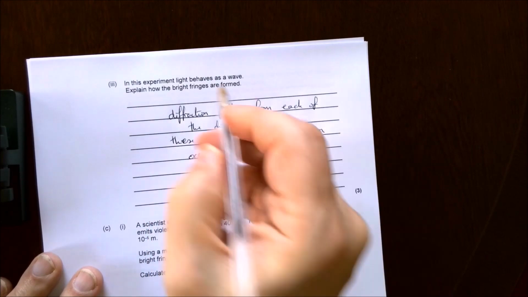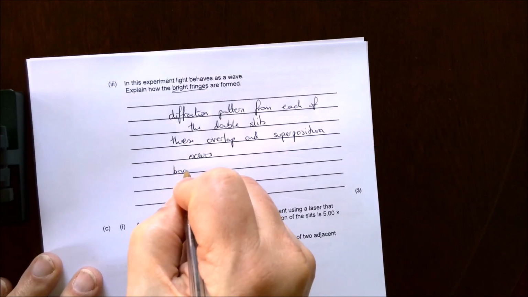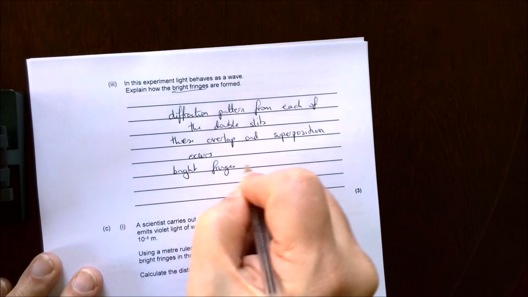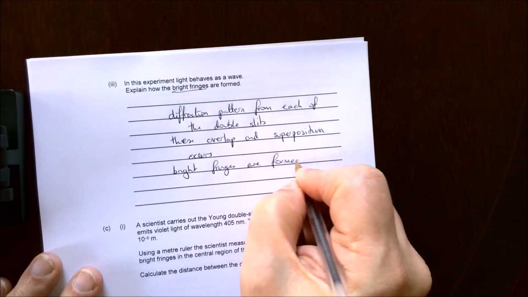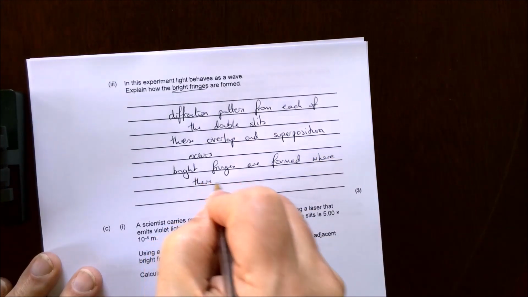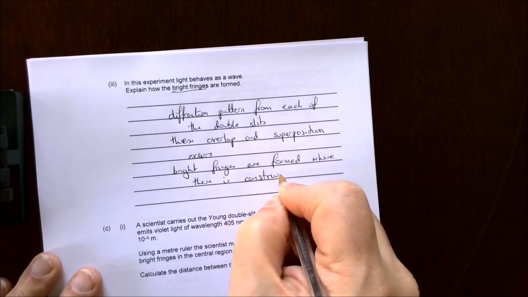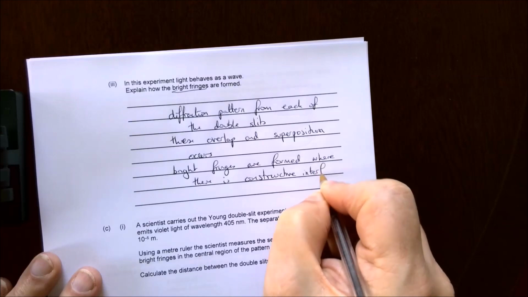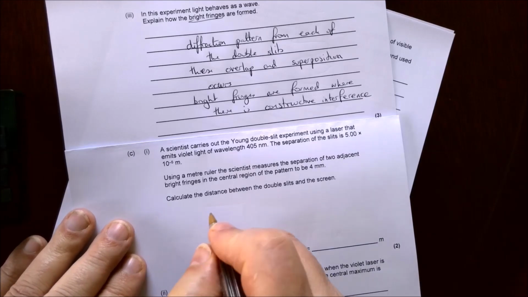That's how the pattern is formed, but because they're asking for the bright fringes, bright fringes are formed where there is constructive interference.